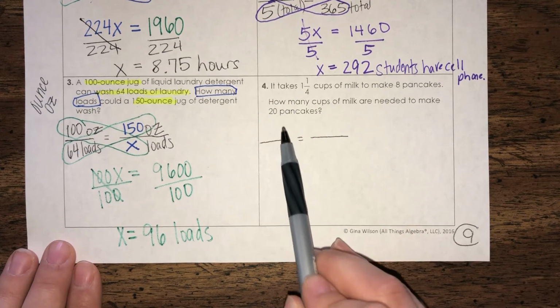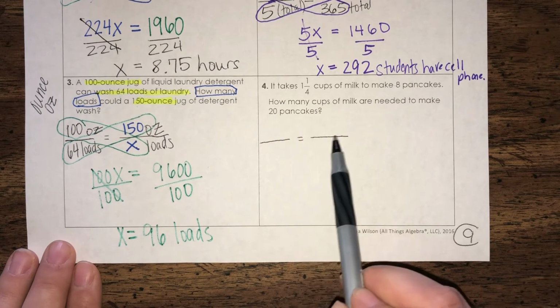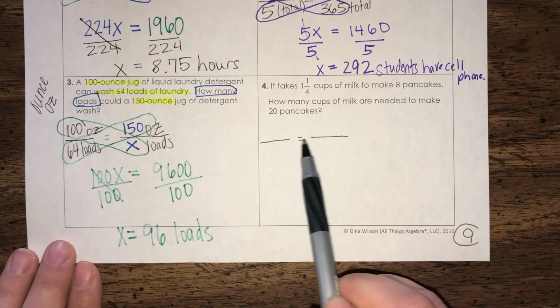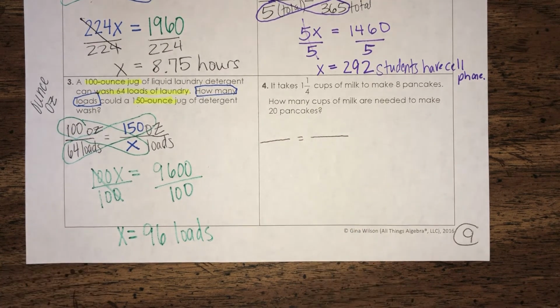They're trying to figure out, this is what it used to be. I want to change it to something else, but I still want to keep the relationship equal. This happens with recipes all of the time. Sometimes you might need to make a bigger batch. Sometimes you might need to reduce your batch. It all depends on what the need is.